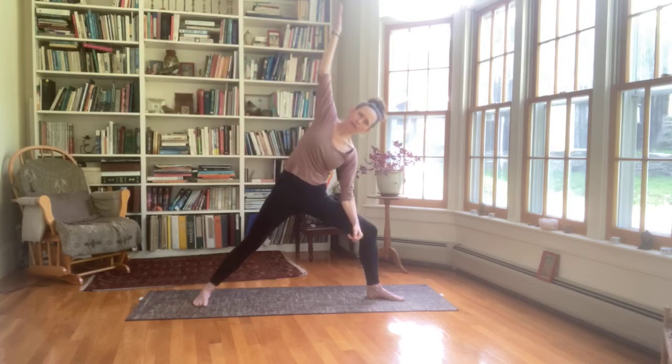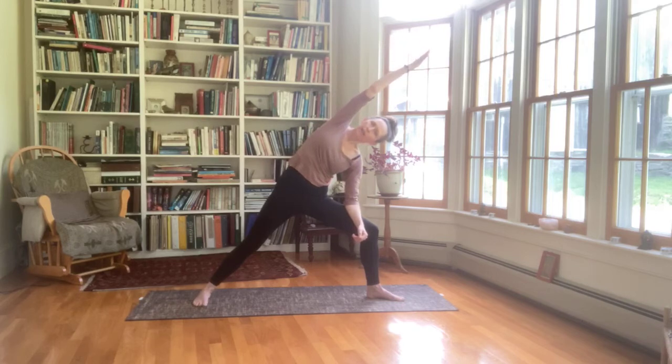And exhale, side bend, right forearm down to the right thigh, left arm reaching up and over. Inhale, look up at your left fingertips. And exhale, bring your left hand behind you and look down at the right toes. Keep pushing the right knee back.